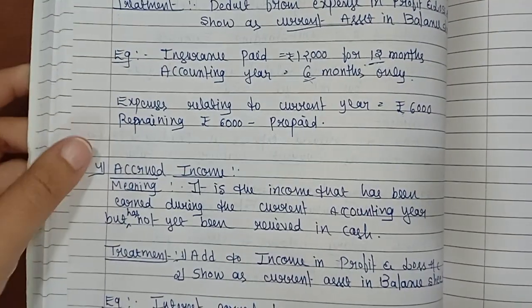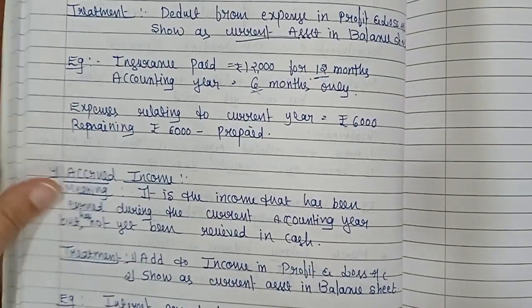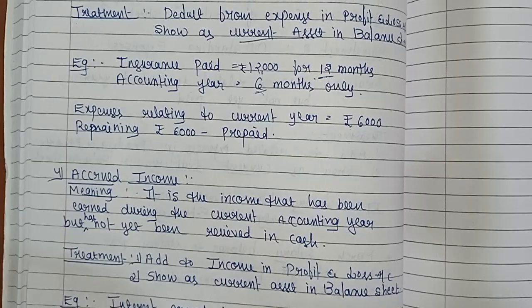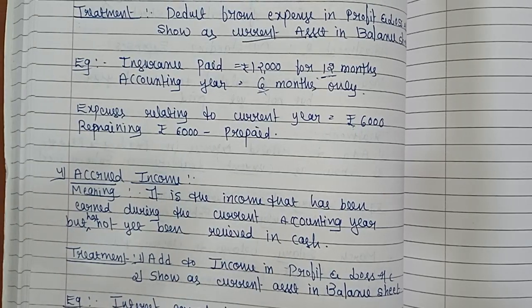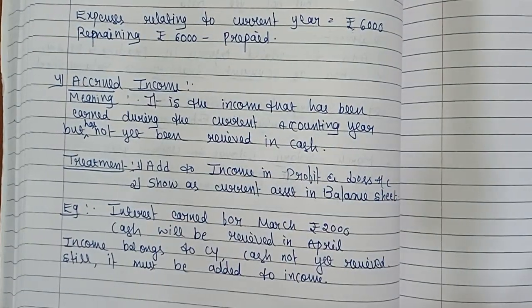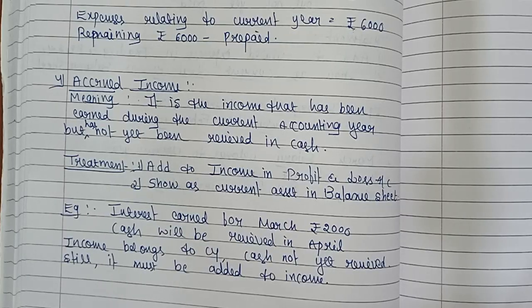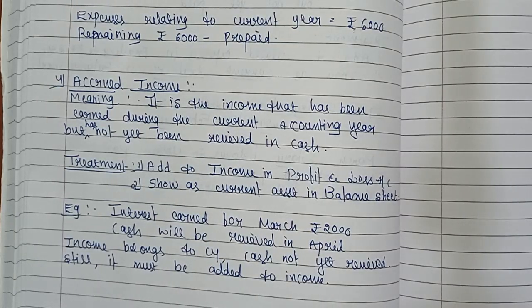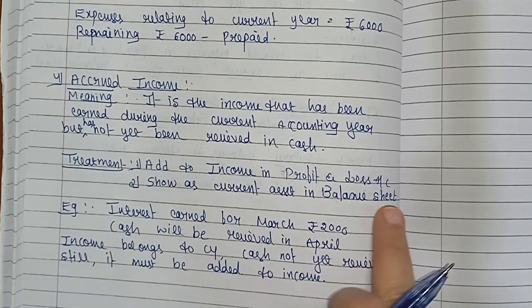And prepaid expenses means expenses that are paid for another year, means we need to deduct. We are recording only the items related to the current accounting year. If it is for another year, we need to deduct. And accrued income is the income we are earning, so add it to income in the profit and loss account and show as current asset in the balance sheet.